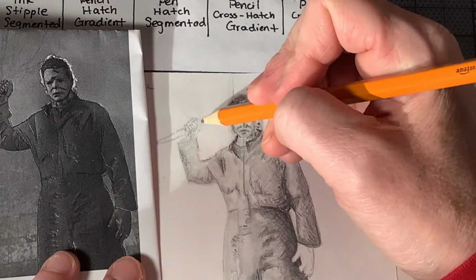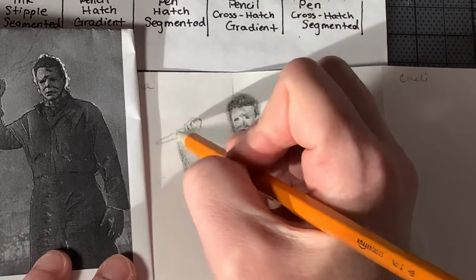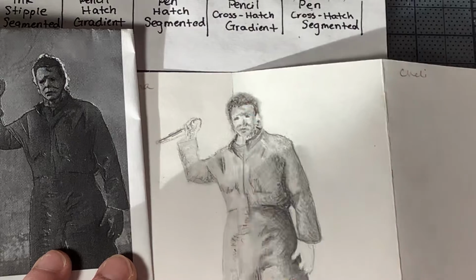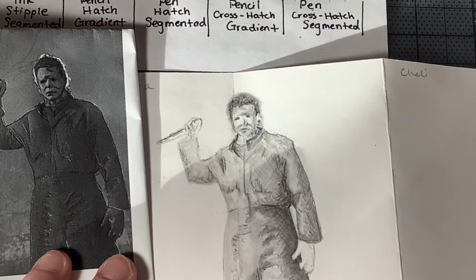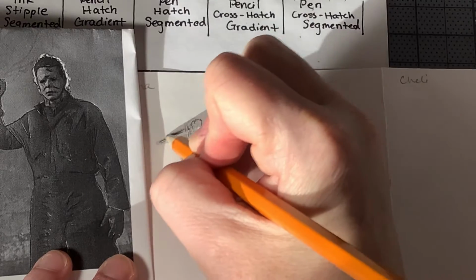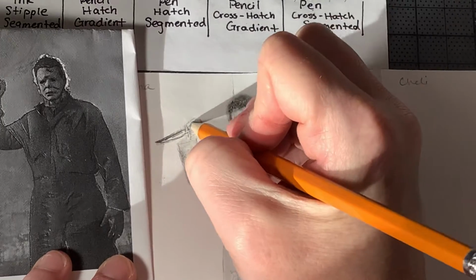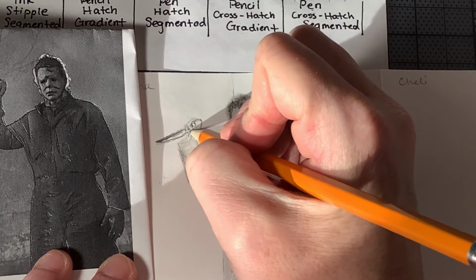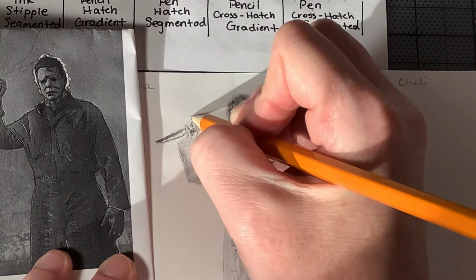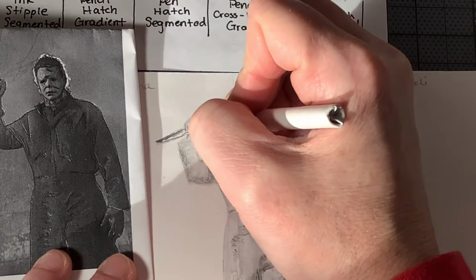Now, when it comes to hands, you've got to be careful. I want this to give the illusion of hands as opposed to just a little block. You can't see the hands up close, so I can only give a little bit of information in there, and then I'm able to just blend using my blending stump.